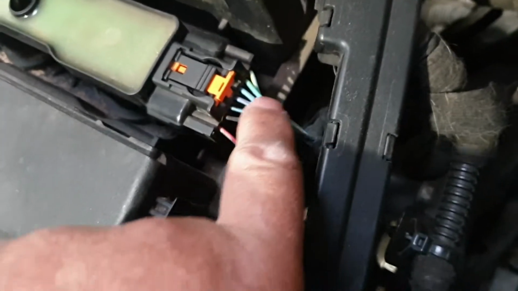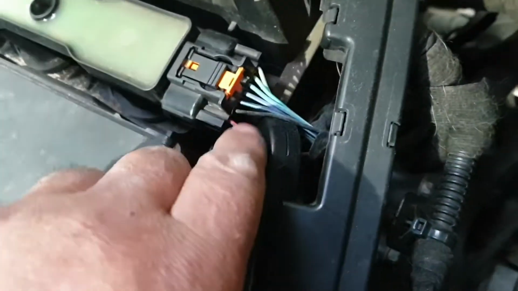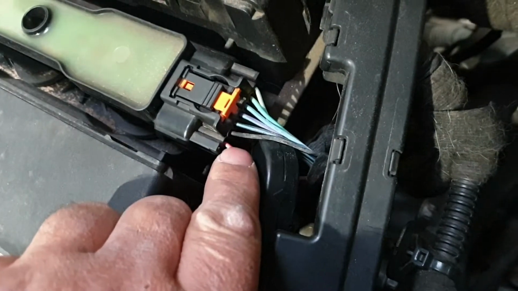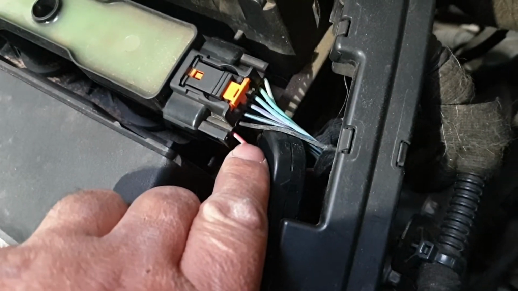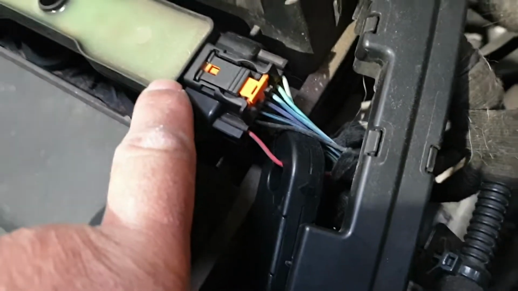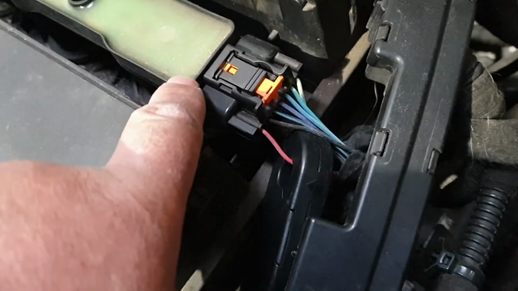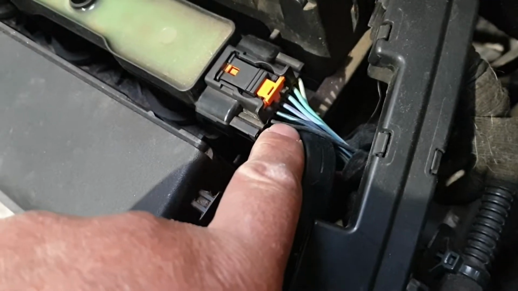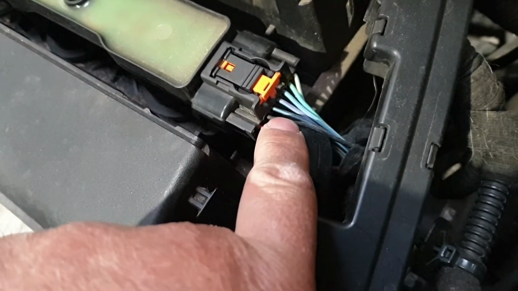So the rest 4, which start from, this is A, so supply voltage to the ignition primary circuit or primary coil, and this is ground.